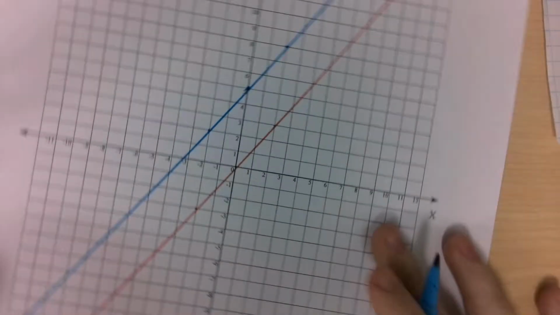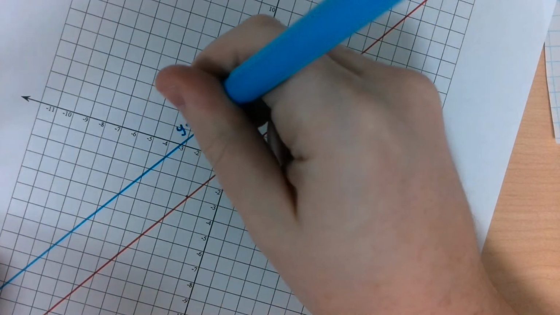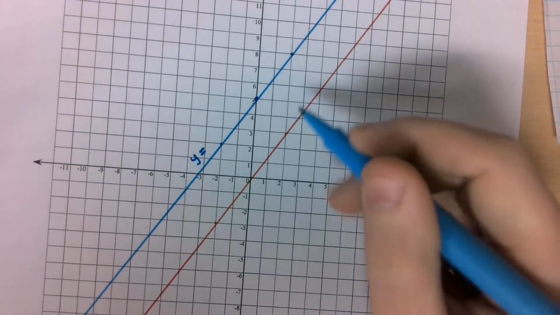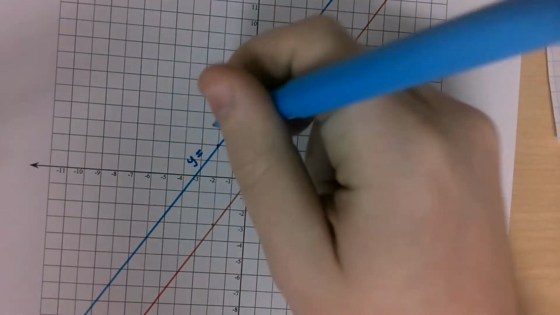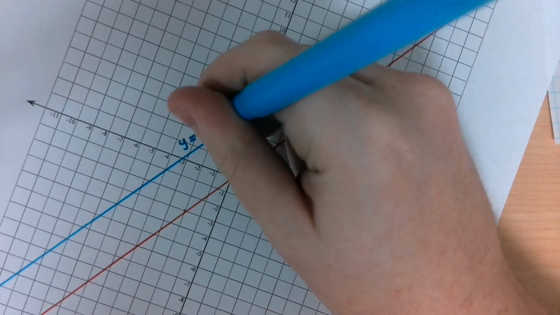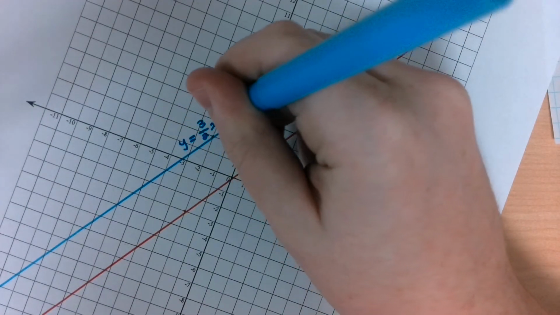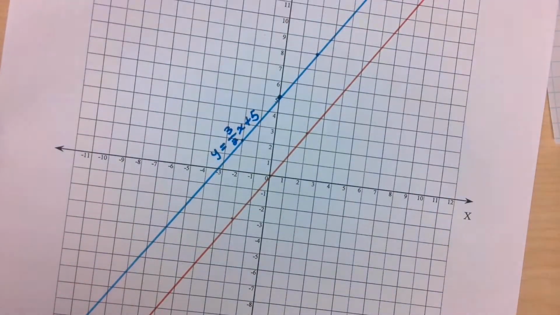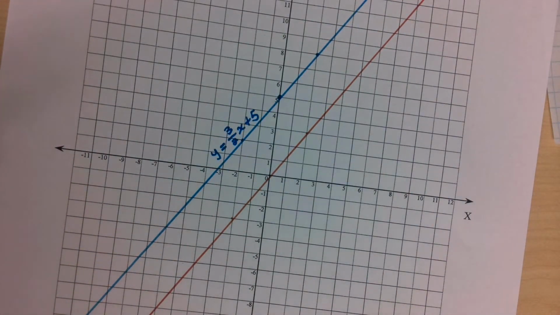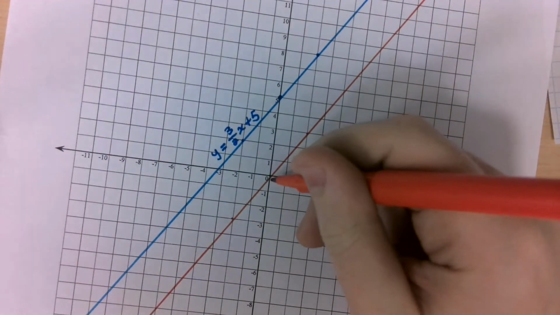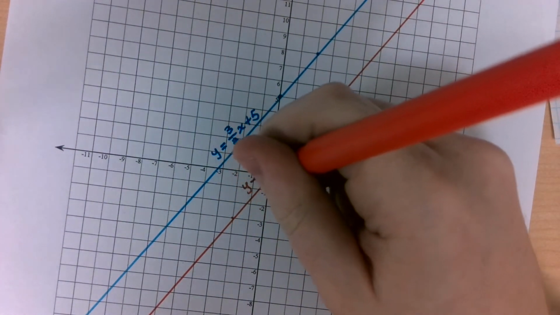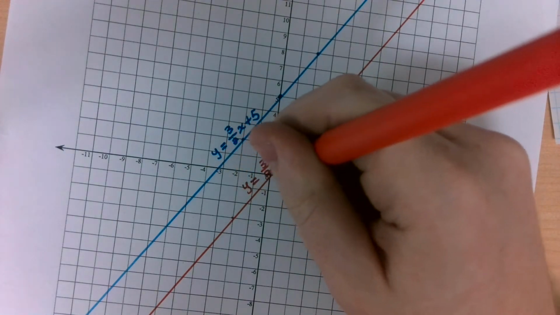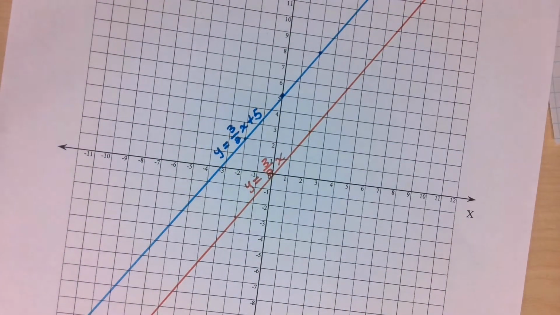If you can't, maybe it'll help if I write out the equations. The equation of this line is, well, its y-intercept is 5, and its slope is up 3 over 2, so that would mean y equals 3/2 x plus 5. And if I wrote out the equation of the red line, its y-intercept is 0, its slope is up 3 over 2, so its equation is y equals 3/2 x. What's the same about these two?